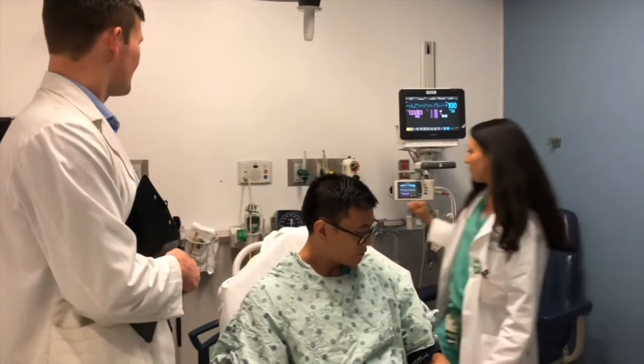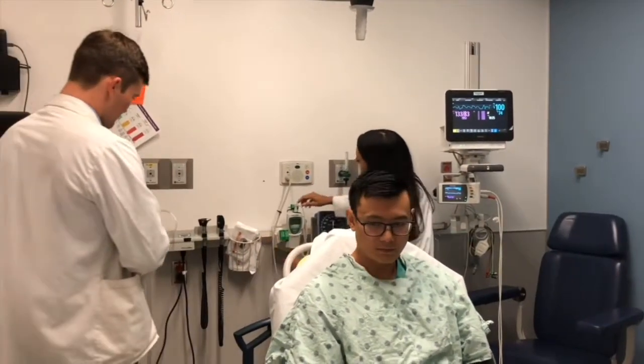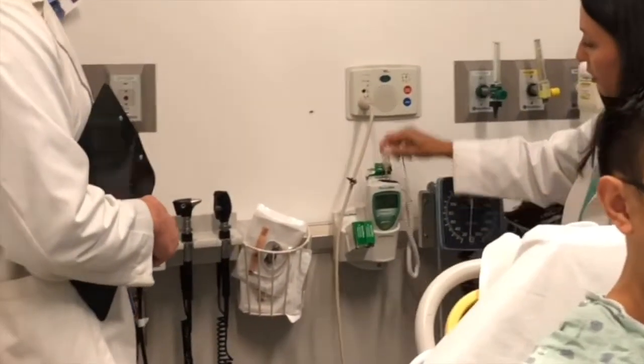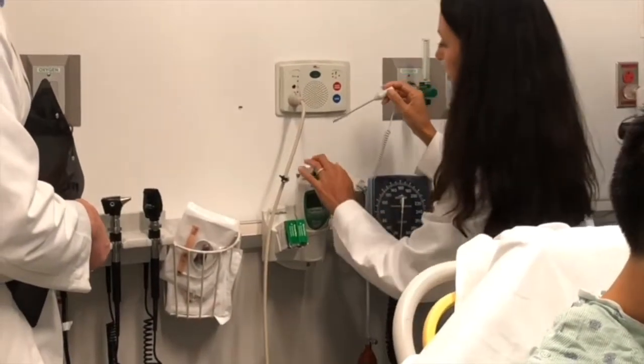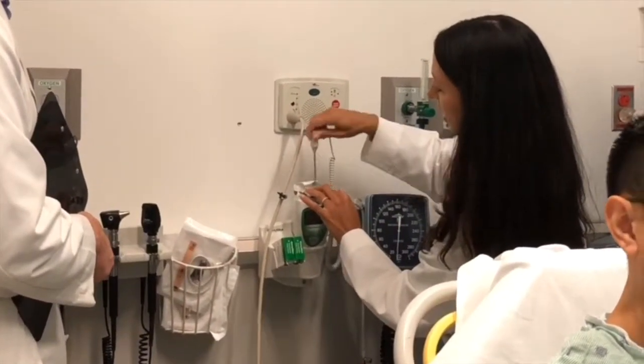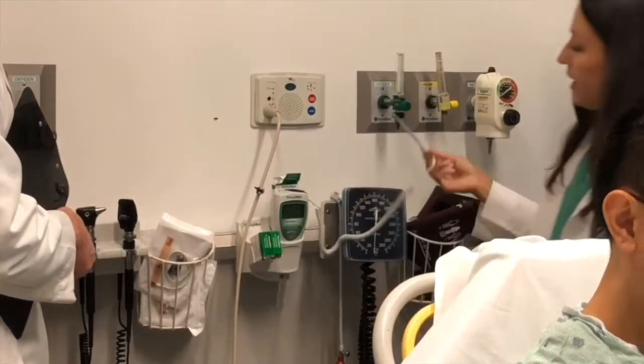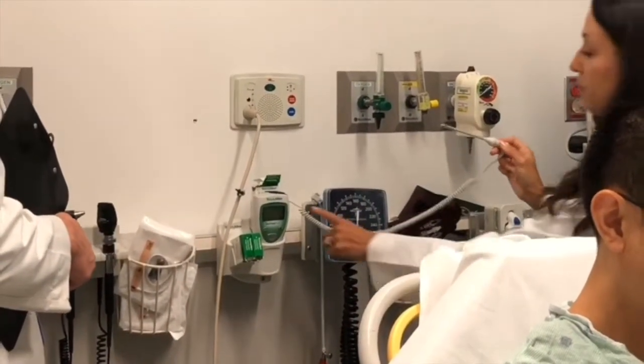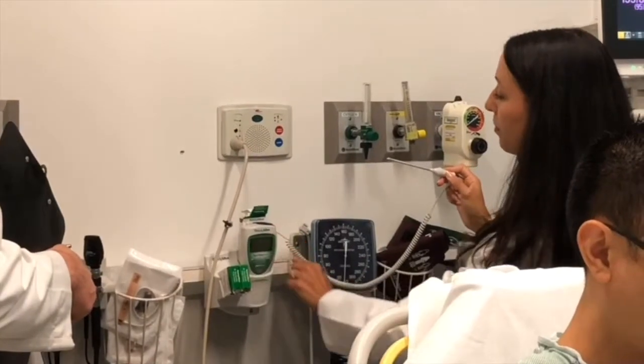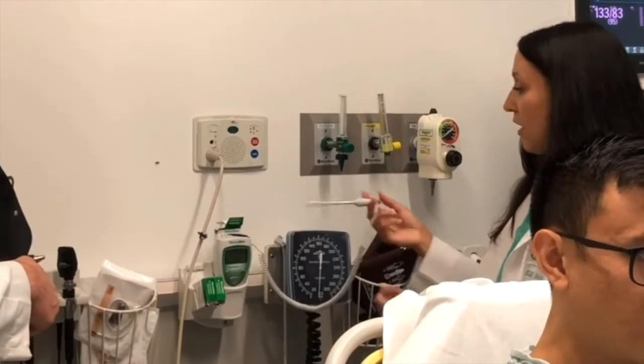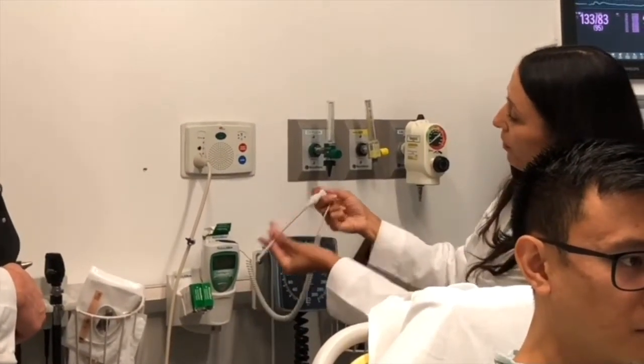Okay? And then back here you have the machine to take his temperature. The probe comes out. There's covers here right behind it. You're going to slip a cover on. It's going to go underneath his tongue, and then you'll see the machine start kind of spinning to give you a number. It'll beep. That's the temperature, and then you just push this button to discard the top.